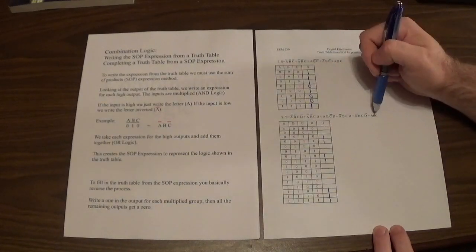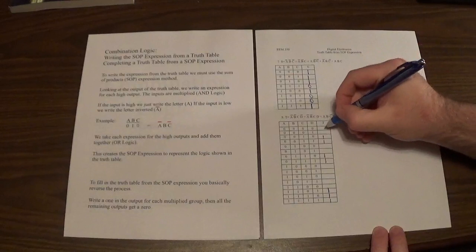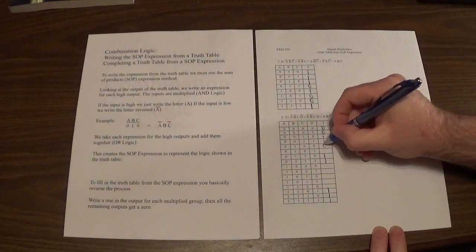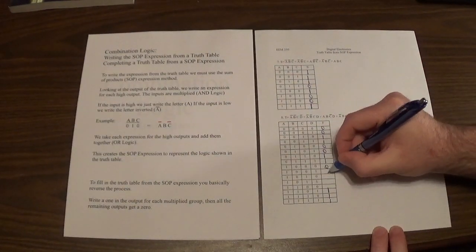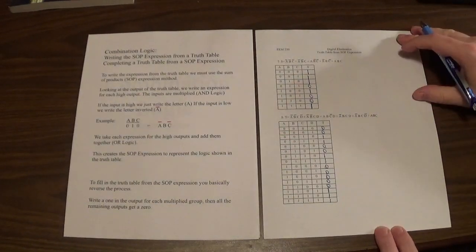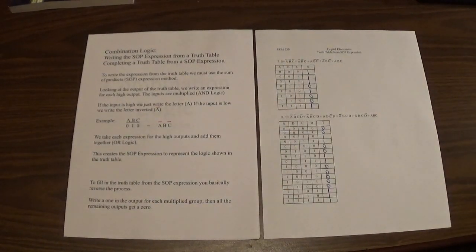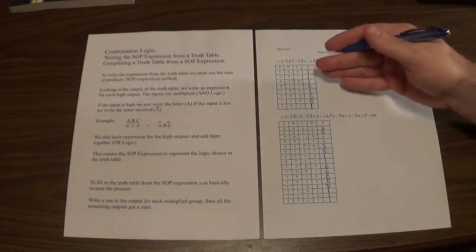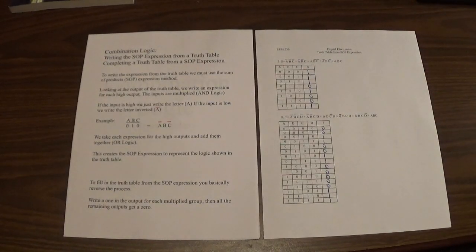All right, so again, once we've completed this, everything else that we haven't used gets a 0. Okay, because again, that expression only covers the high outputs. Okay, so again, we can draw out an equivalent circuit from the sum of products expression and build that to give us the results that these two tables show us.